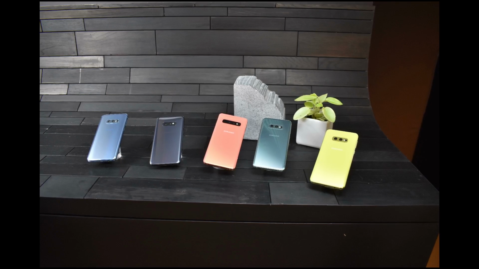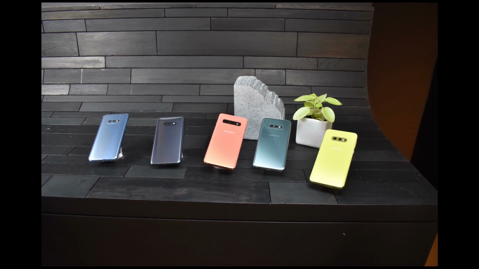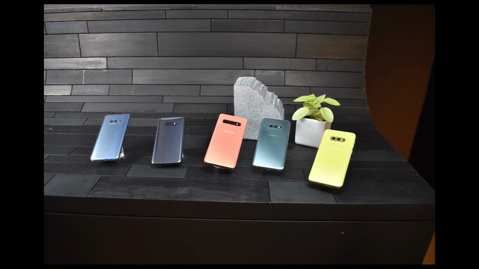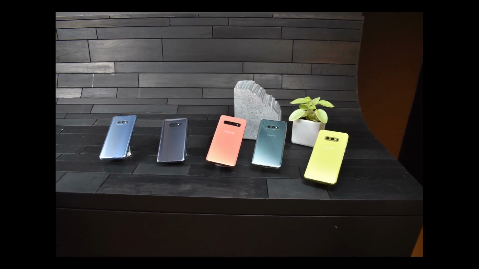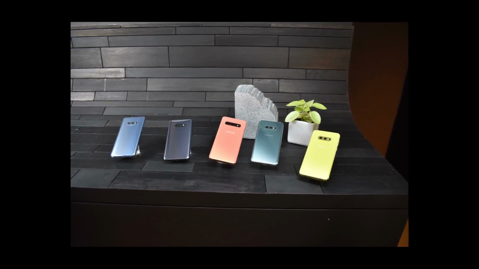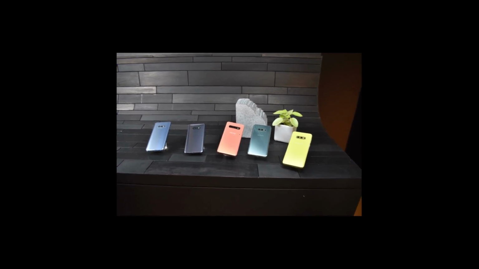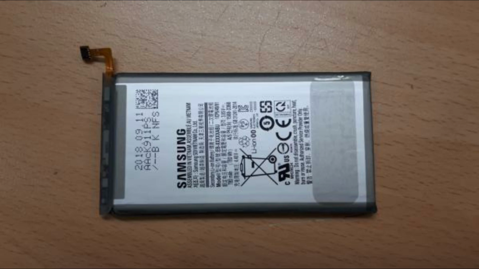And the S10e model has a battery size of 3100 mAh with fast charging support. And the S10 model has 3400 mAh with fast charging. S10 Plus also supports fast charging with a 4100 mAh battery size, while the S10 5G model has a huge battery size and it is called the mega powerhouse. The S10 5G model has a battery size of 4500 mAh that supports super fast charging, and this model also supports reverse wireless charging. But all of the models except S10 5G support the simple wireless charging.